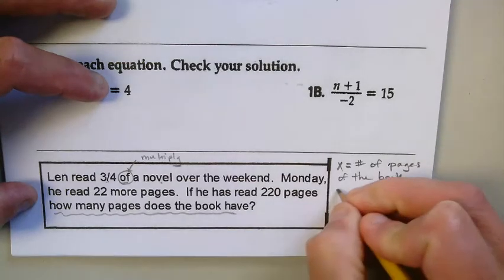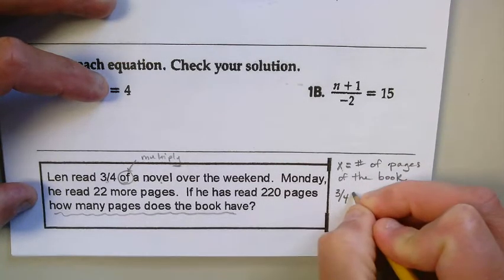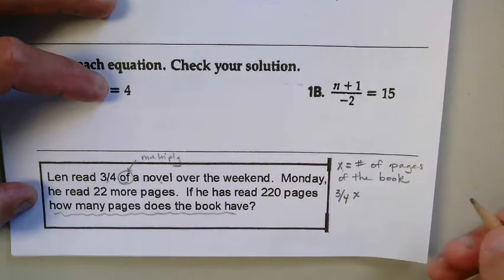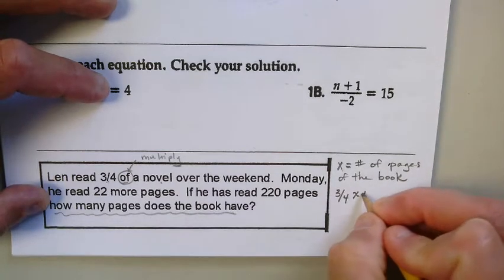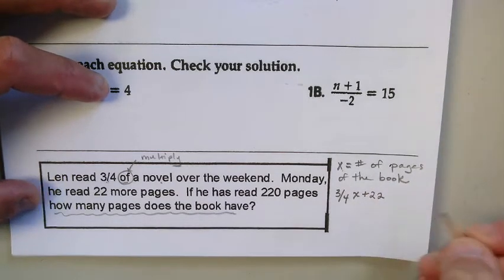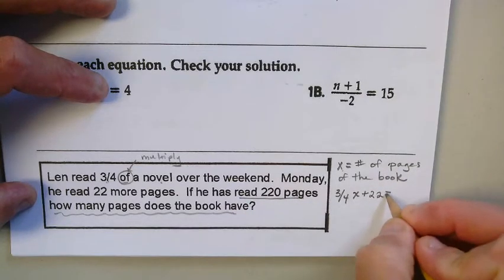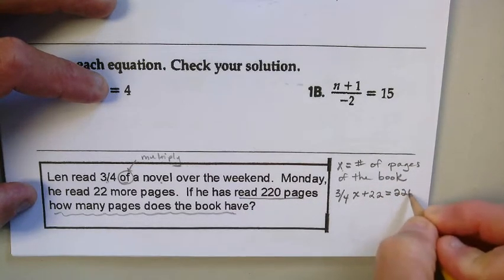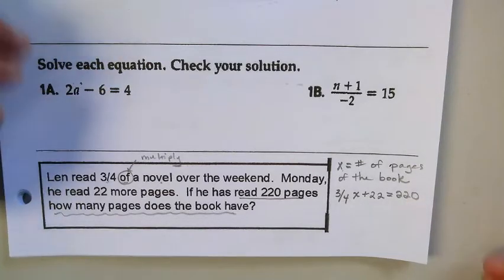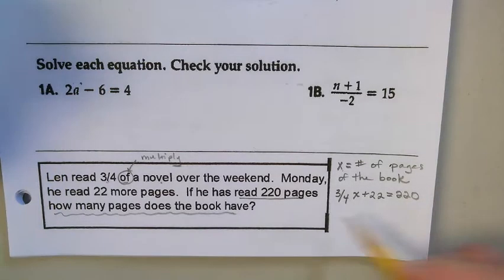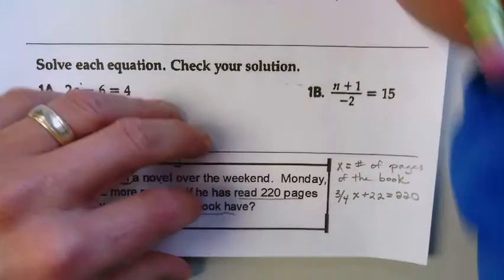So if I take 3/4 of the book and I go ahead and read 22 more pages, I then know I've read 220 pages. So hopefully that makes sense how I scripted that equation together. Then you want to go ahead and finish the problem out for me there. All right, going to the back side.